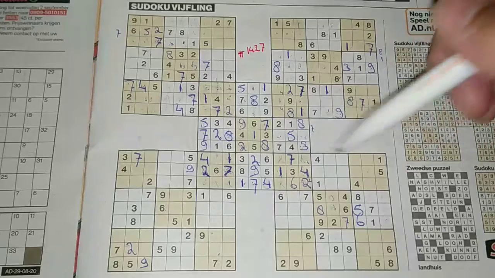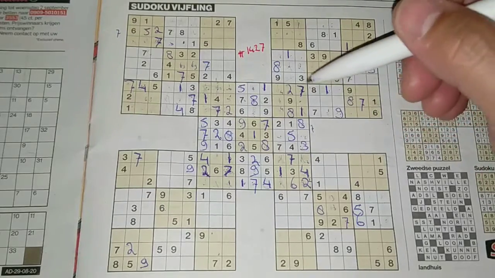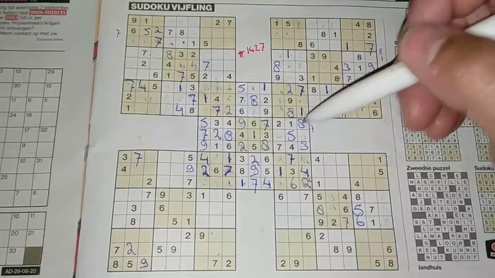2 missing numbers in this big square for the numbers 9 and 6. I cannot fill this yet. Need to wait. 9 and 6.